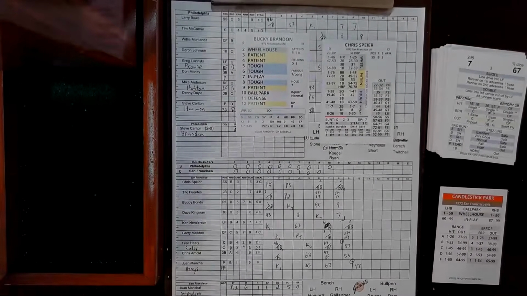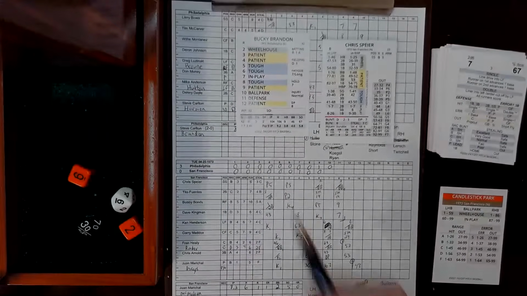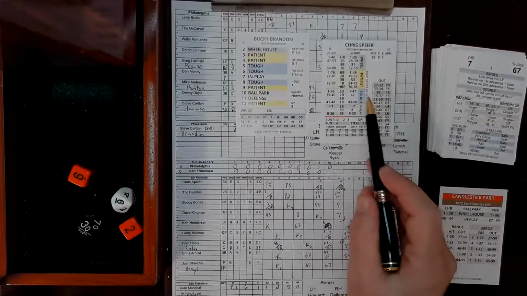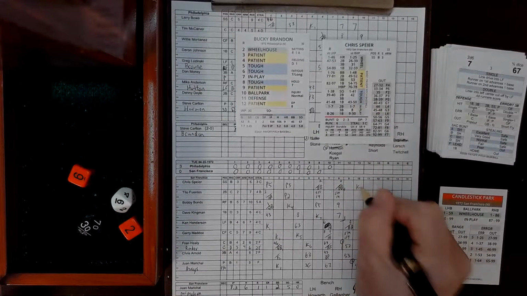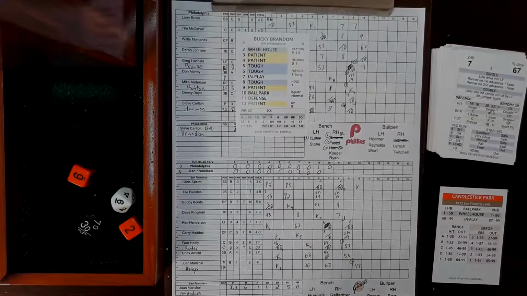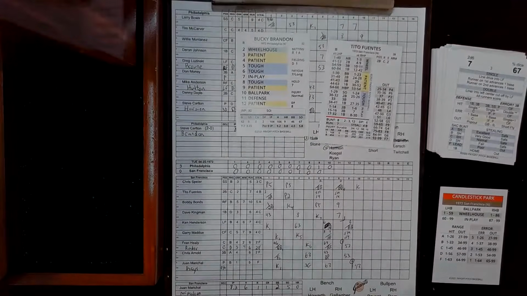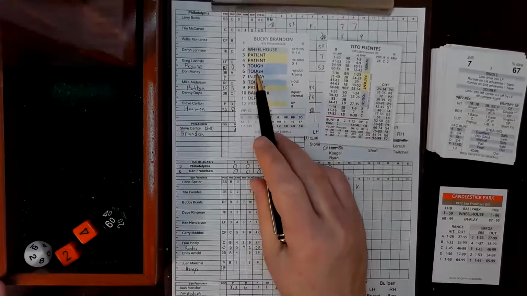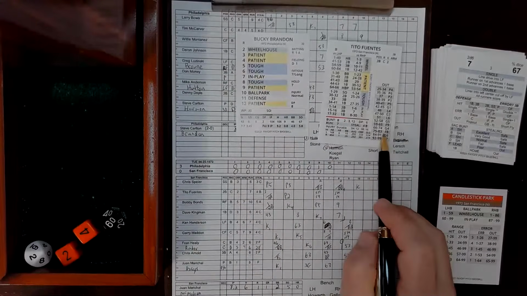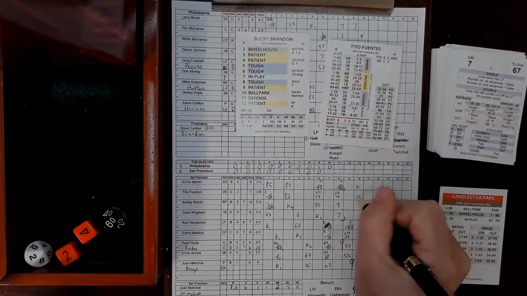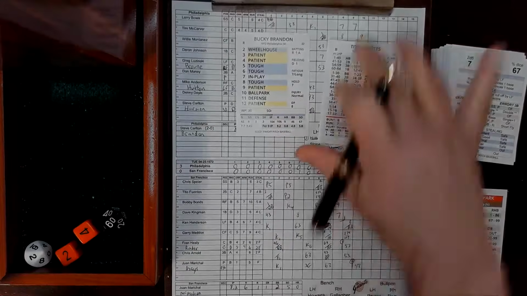Here's Chris Spire. 8 is tough, 36, and that is a strikeout. 2 down, and here comes Tito Fuentes. 6 is tough, 62. That will be a fly to right, and we're going to the 11th inning.